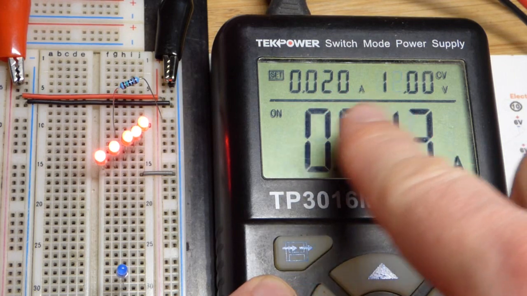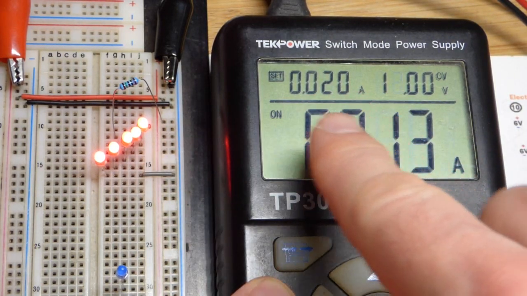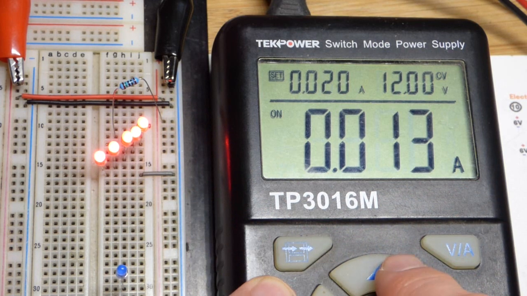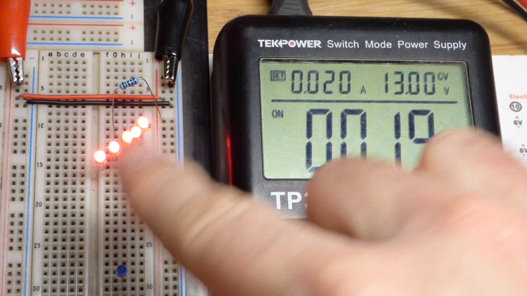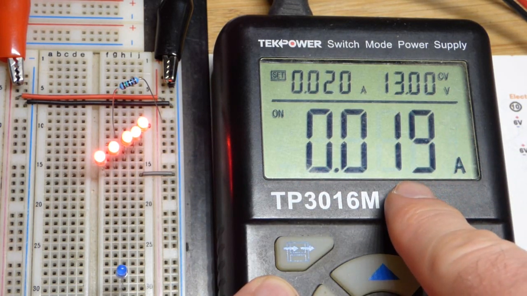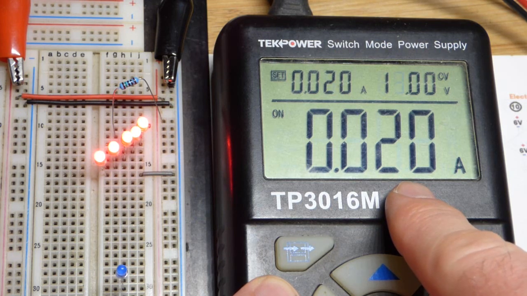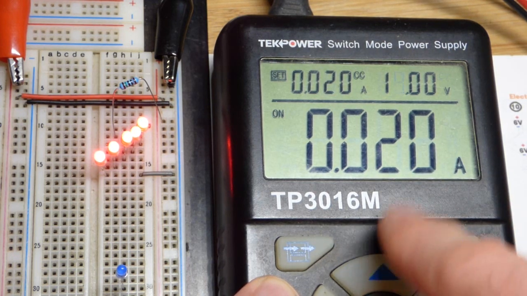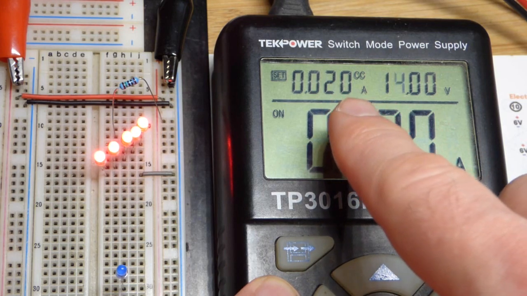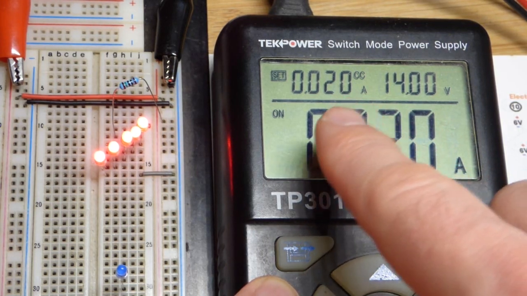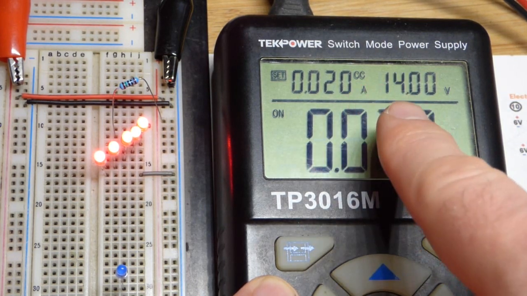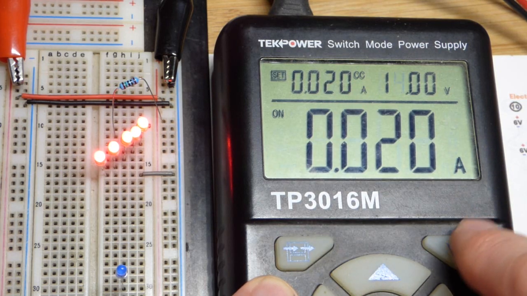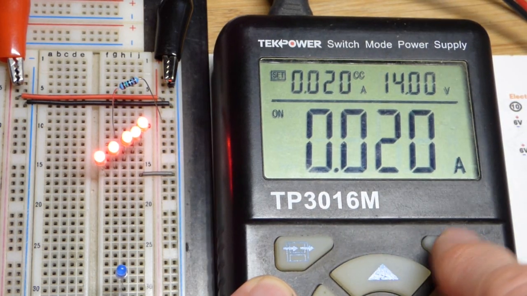I set this to protect the circuit. We don't want to put more than 20 milliamps of current through these LEDs, especially because I just took them out of the pack, so hopefully they're all the same brightness. At 13 volts, we're practically at 20 milliamps there. So current's rising quickly with the supply voltage. If I went to 14 volts, we would have more than 20 milliamps of current, but I have the current stopping there. So even though I'm trying to do 14 volts, we have that other limitation, the maximum current.